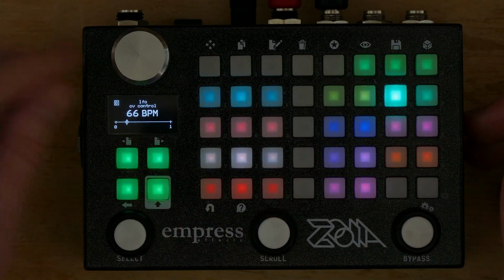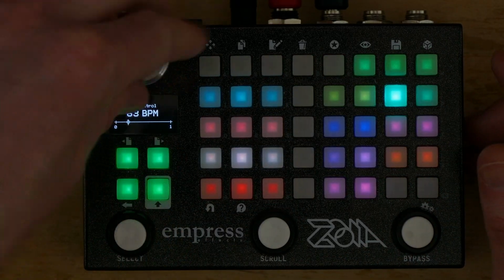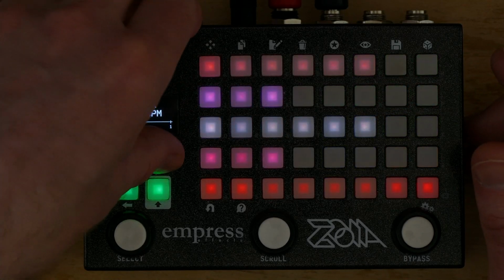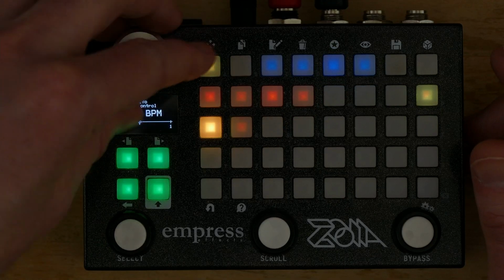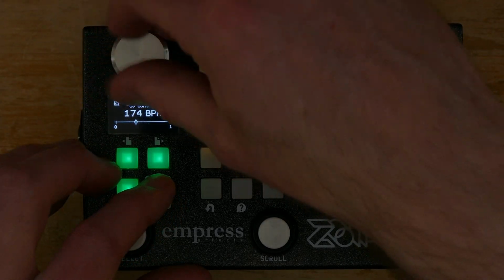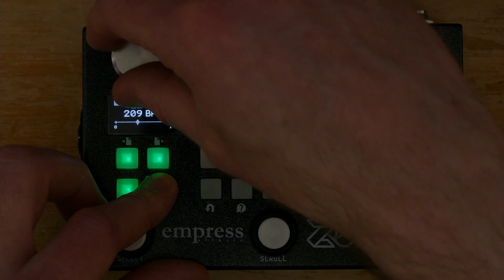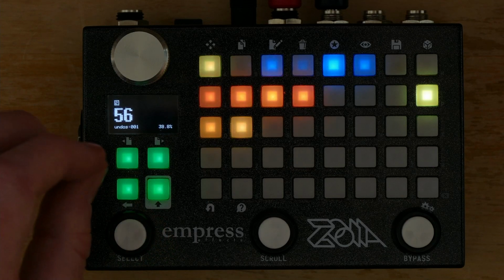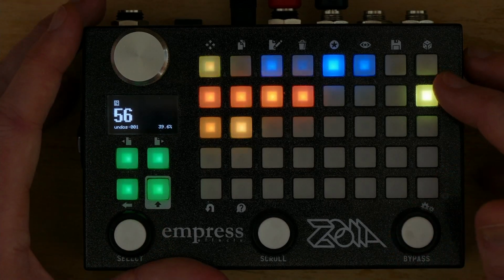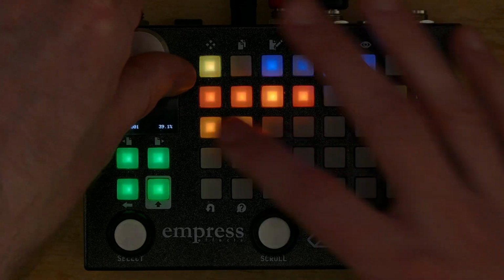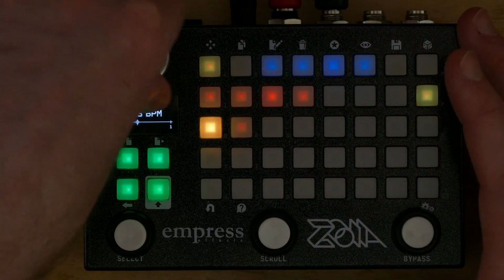That's here. 66 beats per minute is our original. I'm just going to increase that to 100. I'm going to make this about 200. Now it stops almost because it's on half. They're almost in phase.